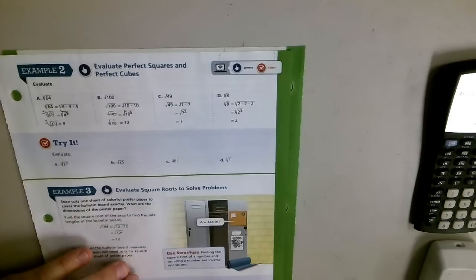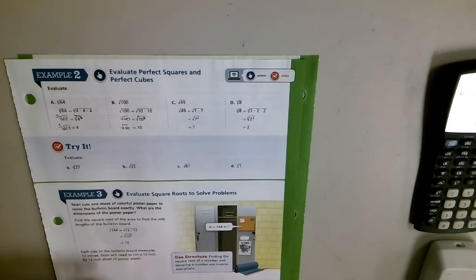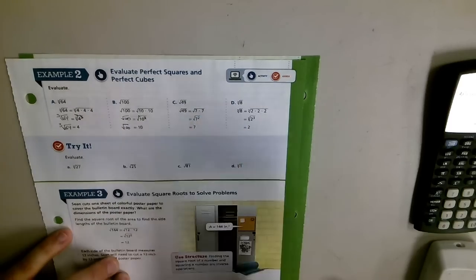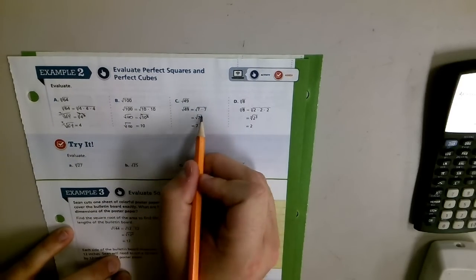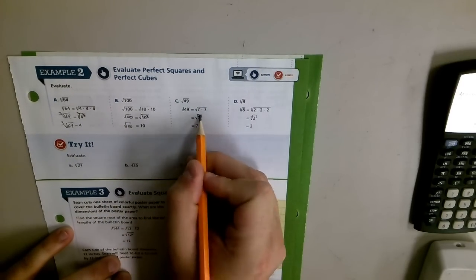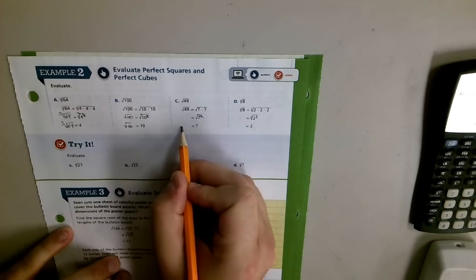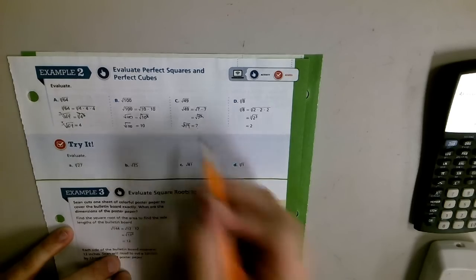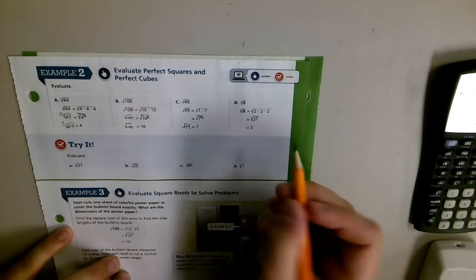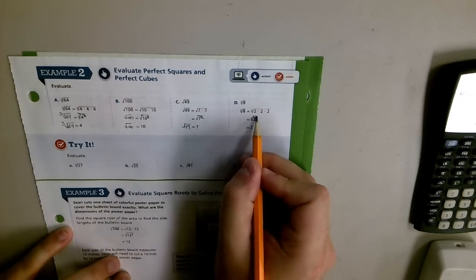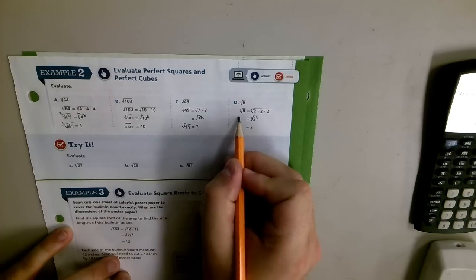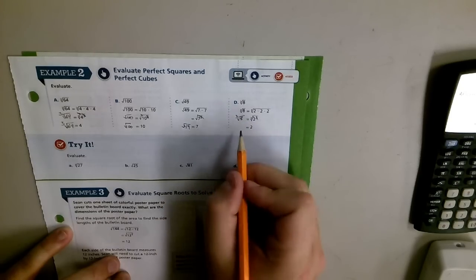Alright? So why don't you guys go ahead, actually, let's just keep going. So the square root of 49, this squared cancels the square root, and we're left with just 7. So the square root of 49 equals 7. And then this one, the cube root cancels the cube, and so that means the cube root of 8 equals 2.